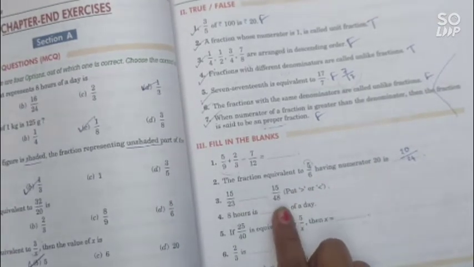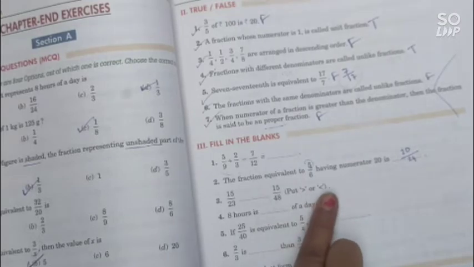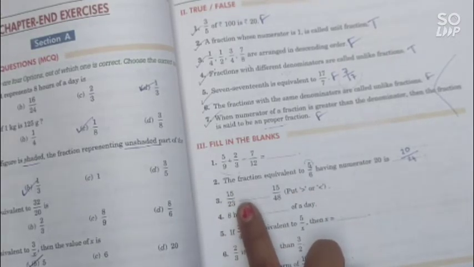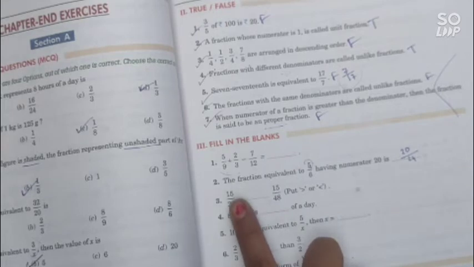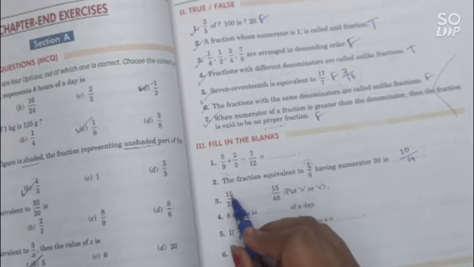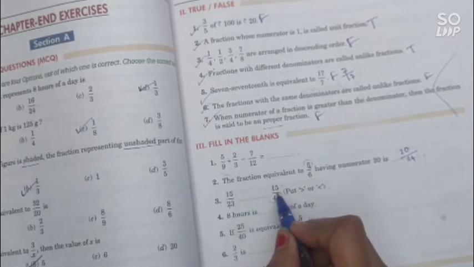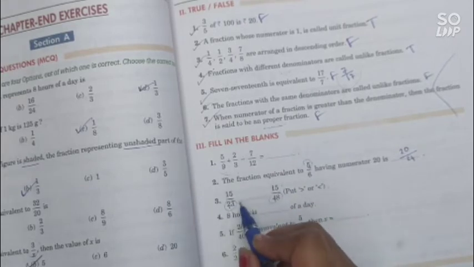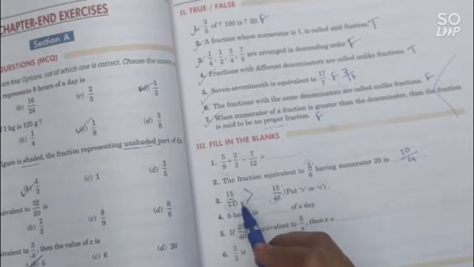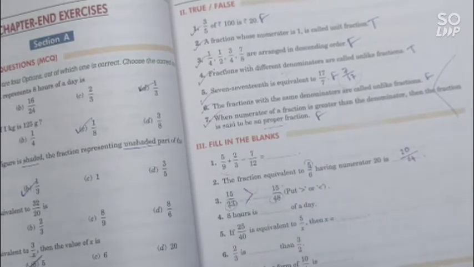15 by 23, 15 by 48. You have to put a greater than or less than sign. So you know that when the numerators are same, then whose denominator is greater, that will be smaller. So this denominator is greater and this denominator is smaller. So this will be greater than. 15 by 23 is greater than 15 by 48.